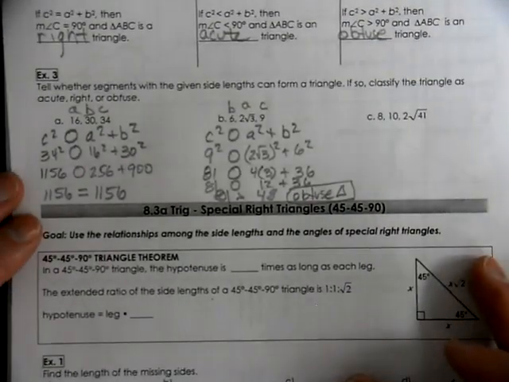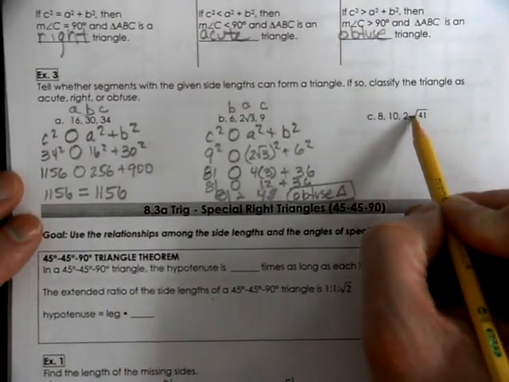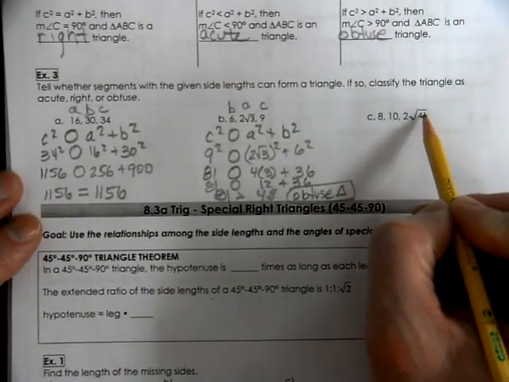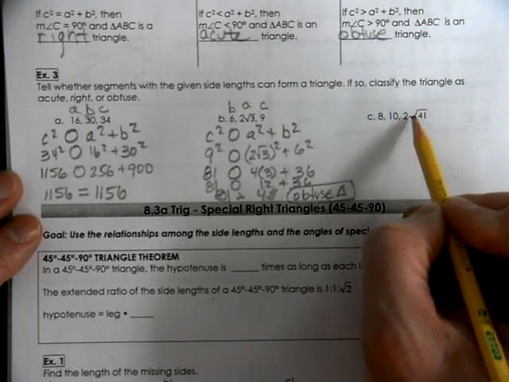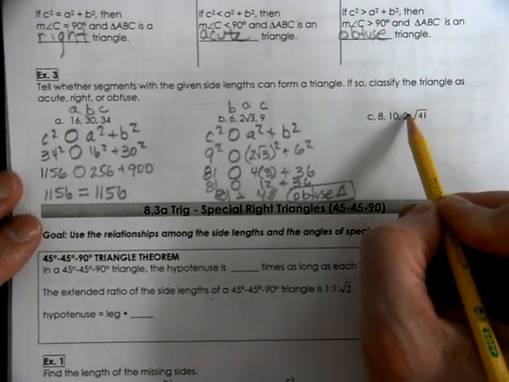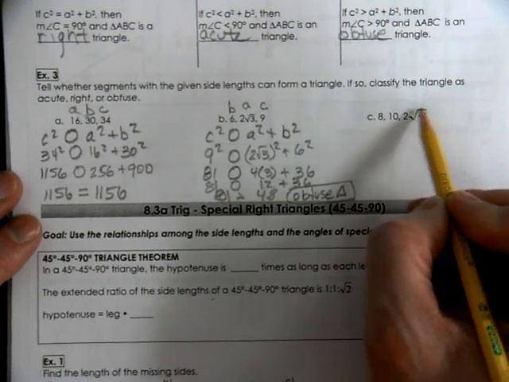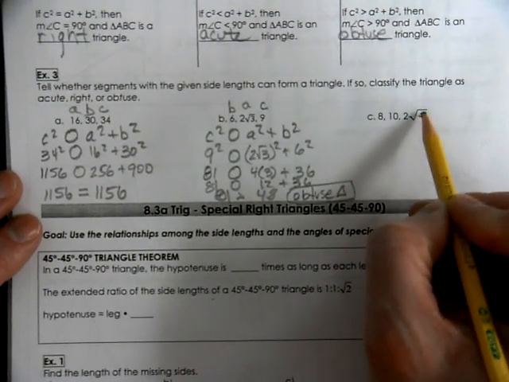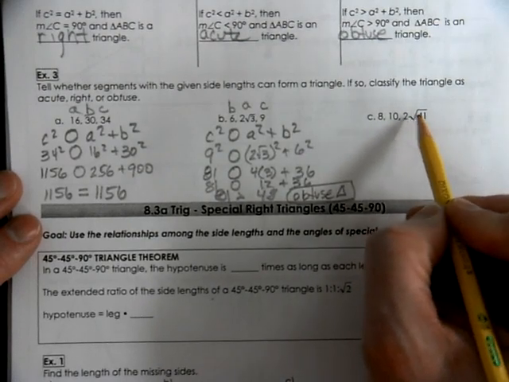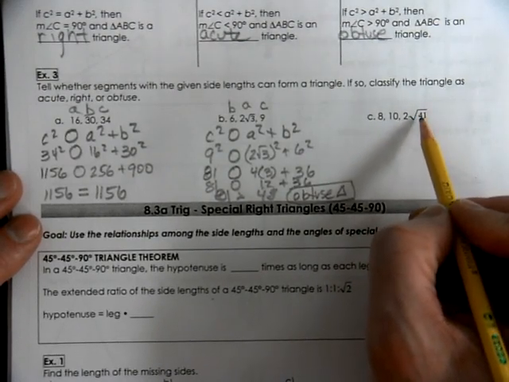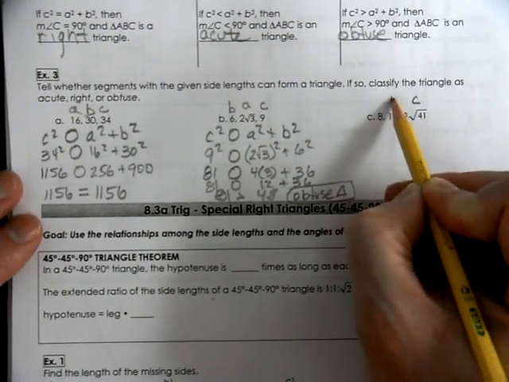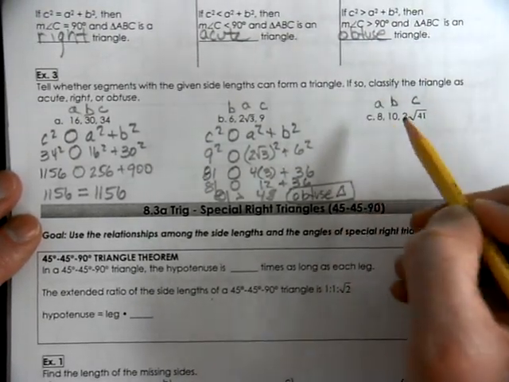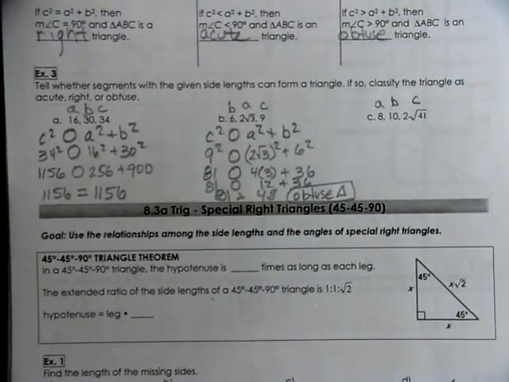And our last one. This number here, it's bigger than the square root of 36. If this was 36, square root of 36 is 6. 2 times 6 is 12. This number is bigger than 12. It's bigger than 10. So we know that's the longest side. So we're going to call that C. That'll be B, and our smallest side will be A. The A and the B really don't matter.